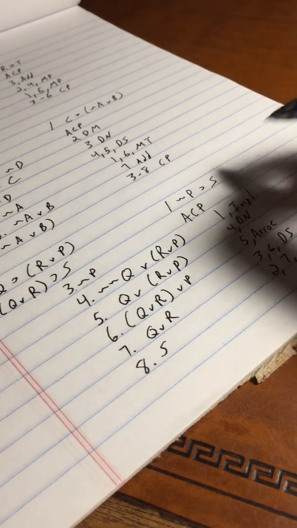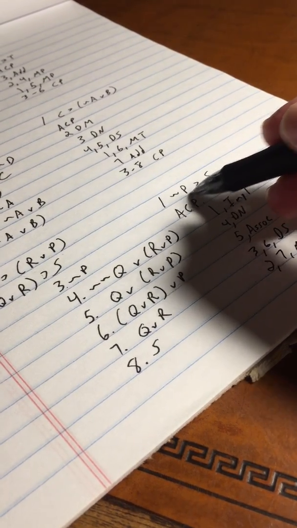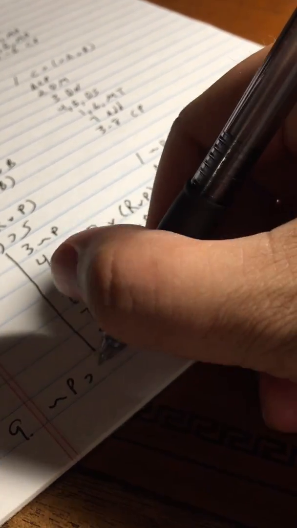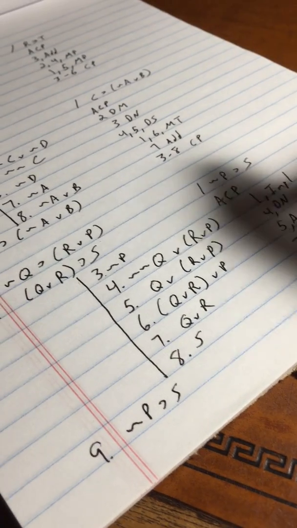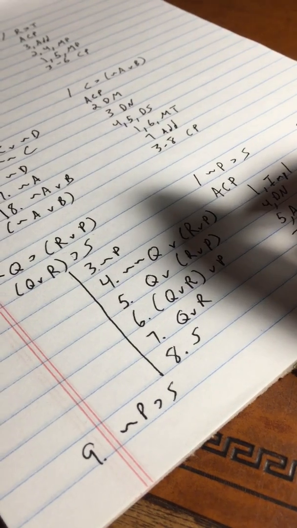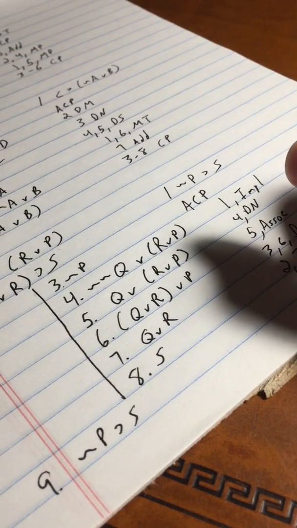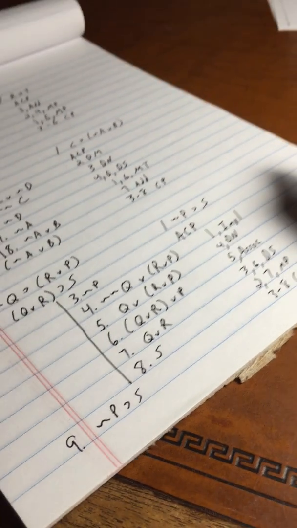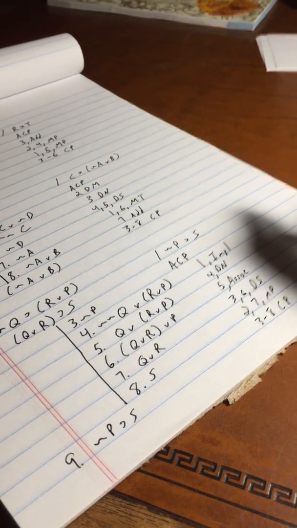And now I have S. I have what I'm looking for, right? Because I assumed not P, I've now shown S. So now I know I can mark off this conditional proof. And over here on line 9, I can say, if not P, then S. Actually well timed for me, I was just about to run out of paper on this one. So that is lines 3 through 8, conditional proof.